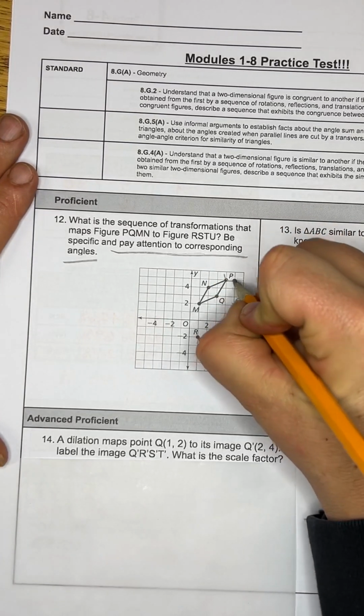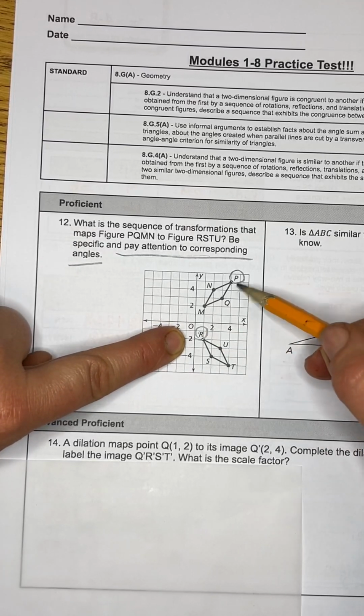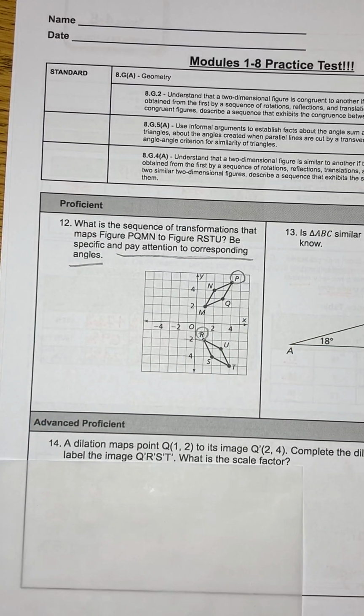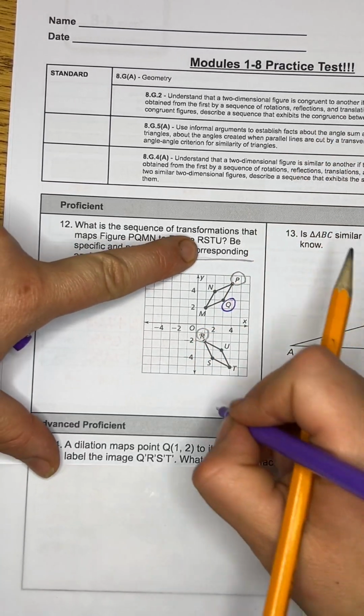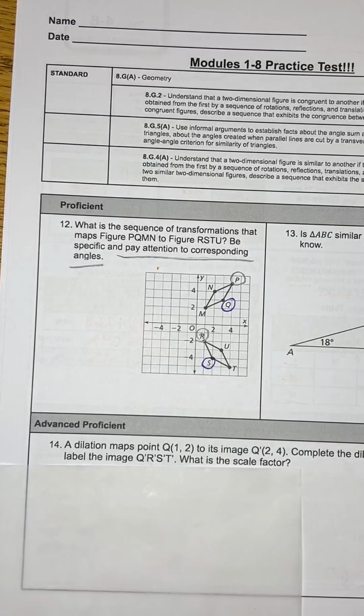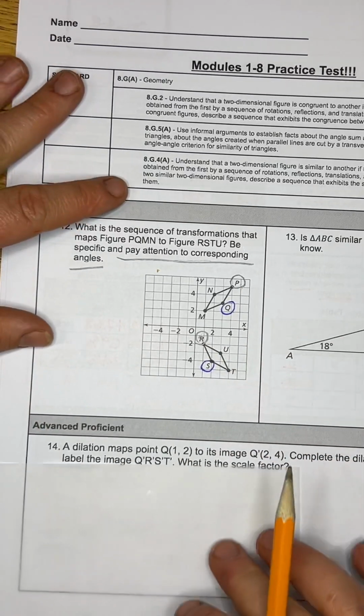Looking at this, I have P and R. Notice where they are. These are corresponding angles. As well, check this out. This also helps. Q and S are corresponding angles. So do you see that? We're not necessarily rotating this shape. Looking at this information, that tells you that we're probably looking at a reflection.